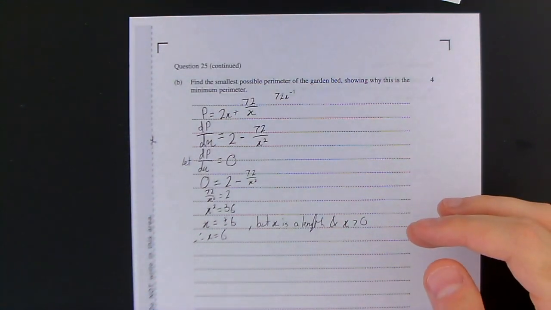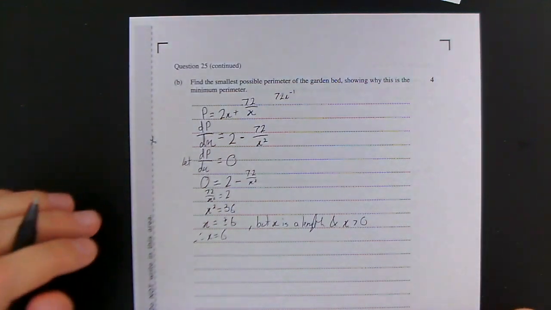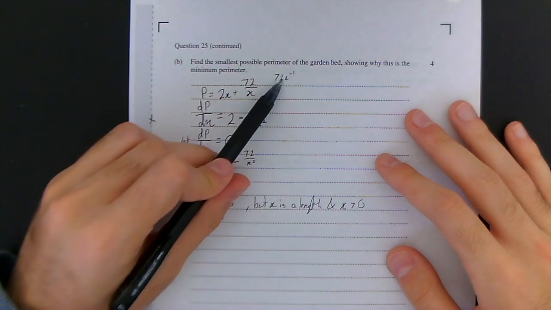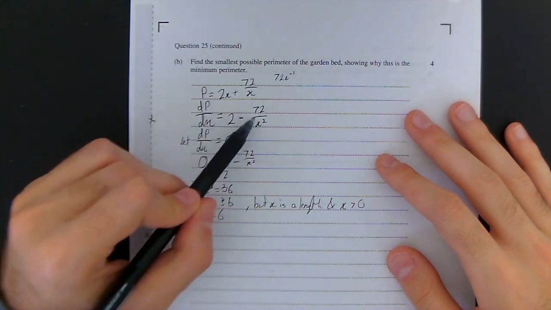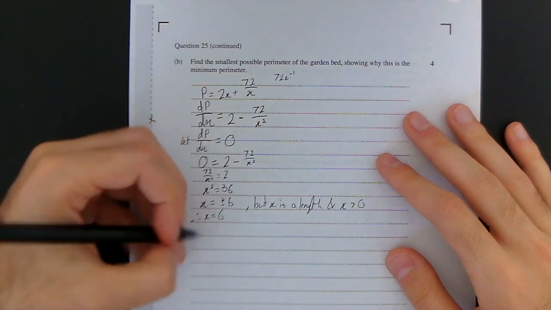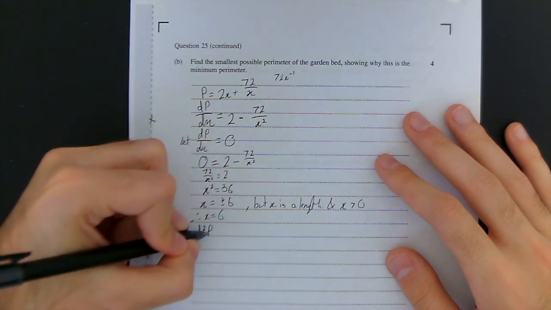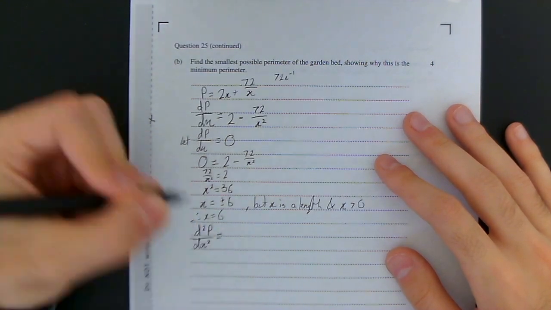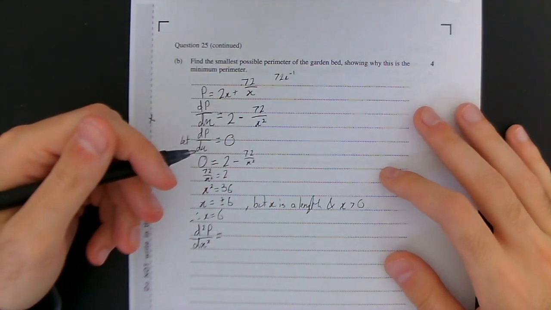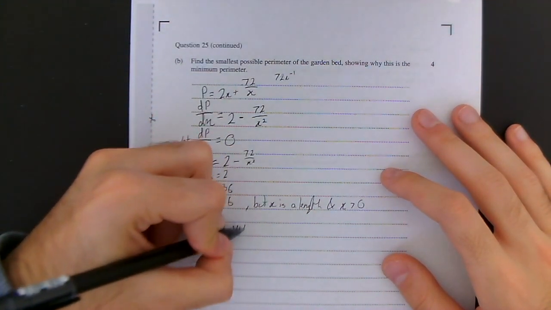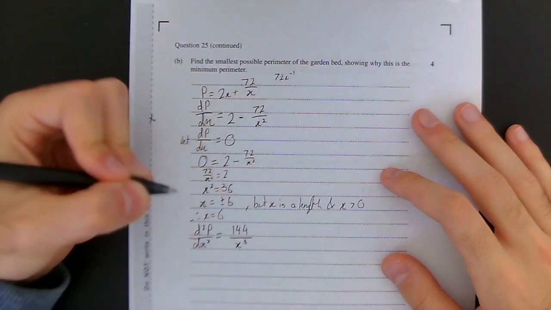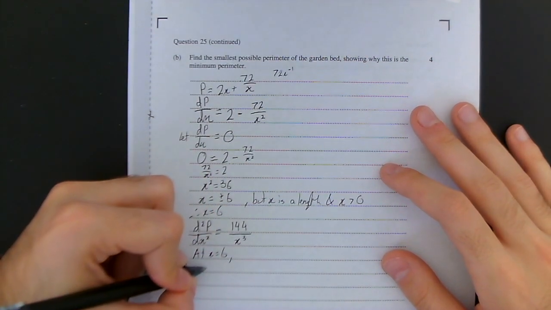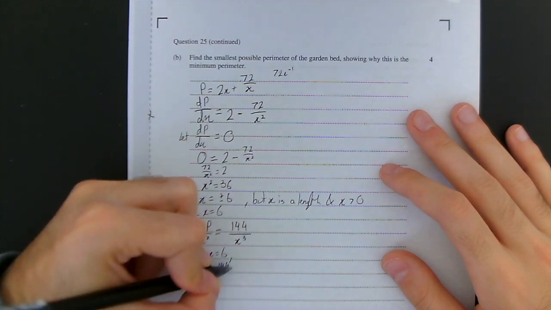but we need to show that it's going to be the minimum perimeter. And the way to do that is we can derive this again. So using similar rules to what we used when we derived 72 on x, if we derive negative 72 on x squared, so if I get d squared P on dx squared, that's the second derivative of P with respect to x, we're going to get 144 on x cubed, and then at x equals 6, it's equal to 144 on 6 cubed.